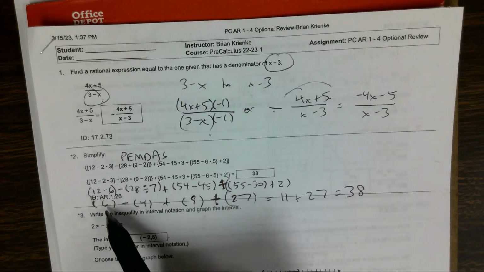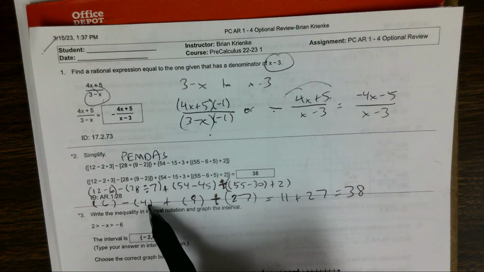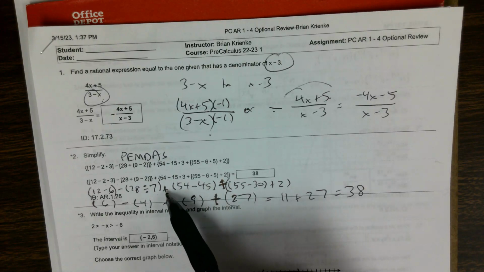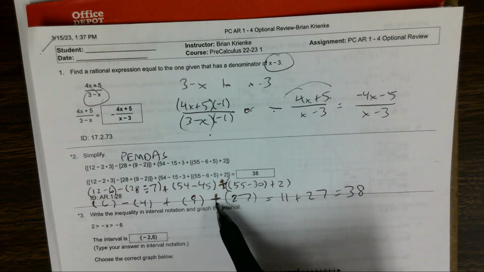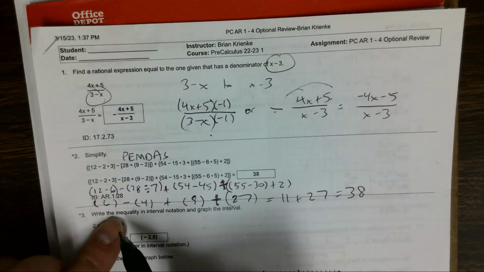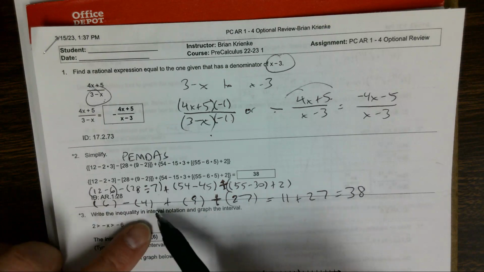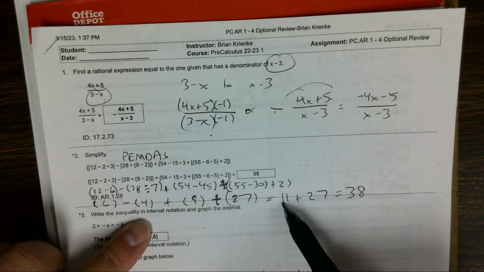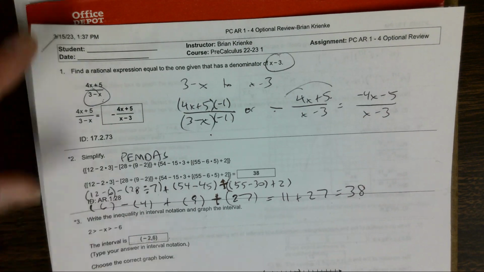Then 12 minus 6 is 6, minus 28 divided by 7 is 4, plus 54 minus 45 is 9, plus 55 minus 30 is 25, plus 2 is 27. And then I did 6 minus 4 is 2, 2 plus 9 is 11, and then 11 plus 27 is 38. So that's how that works.